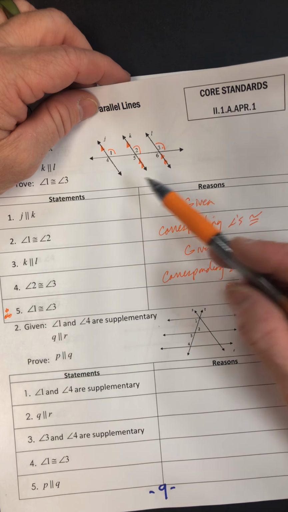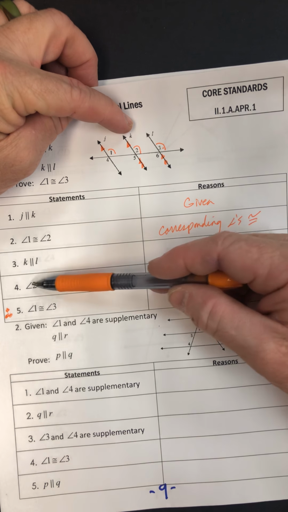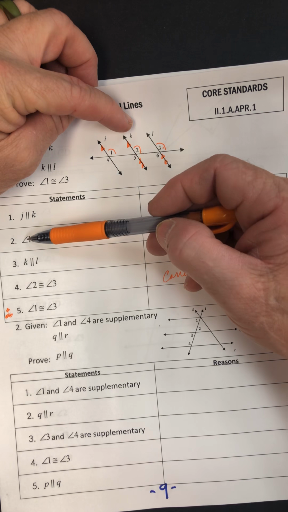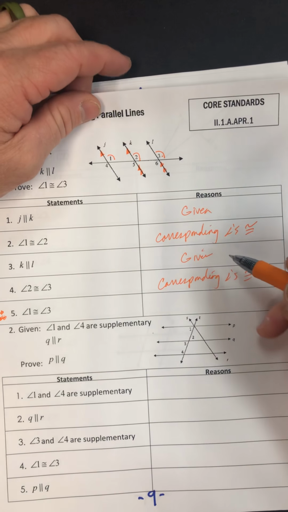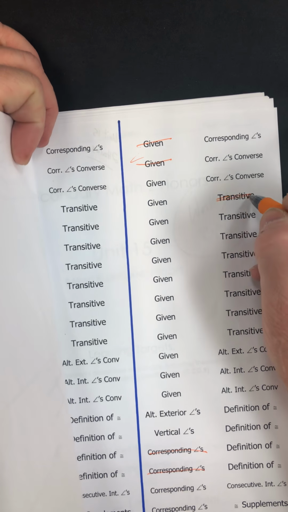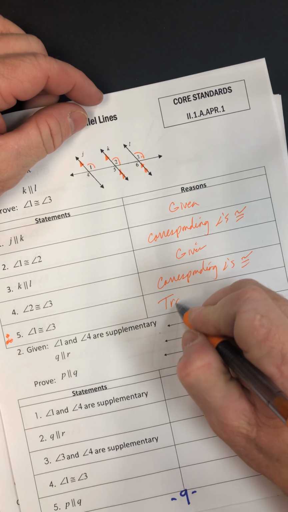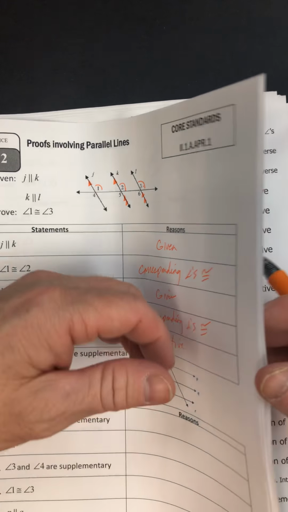Why is angle 1 congruent to angle 3? Well, 1 is congruent to 2, and 2 is congruent to 3. So transitive would say that angle 1 is congruent to angle 3. Okay? So where's the transitive? Here we go. Pick a transitive. All right, so that's how those work.